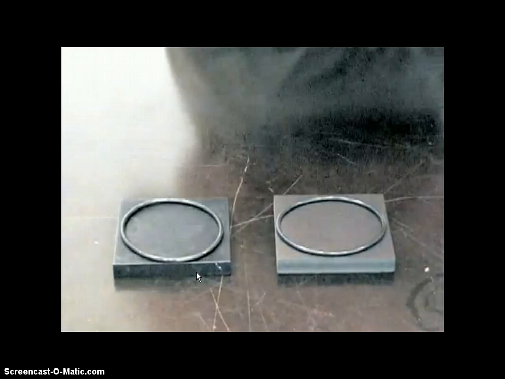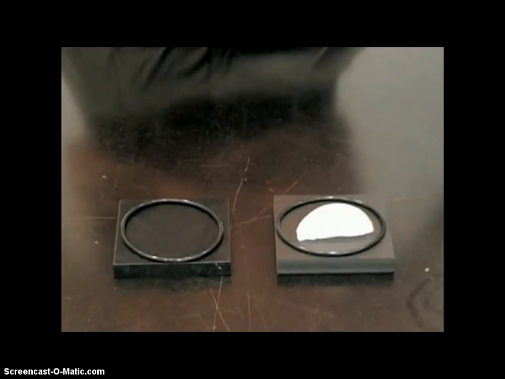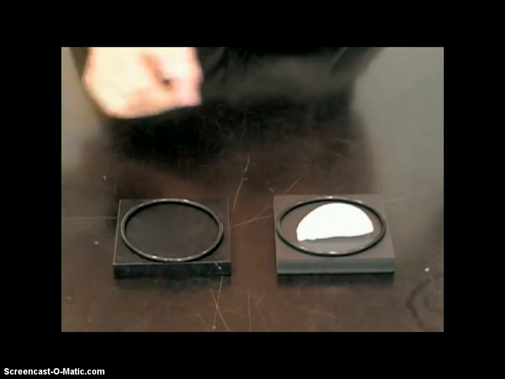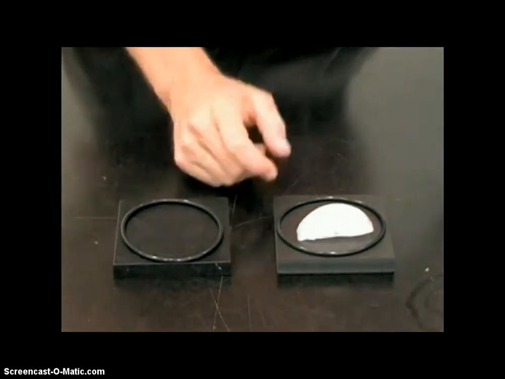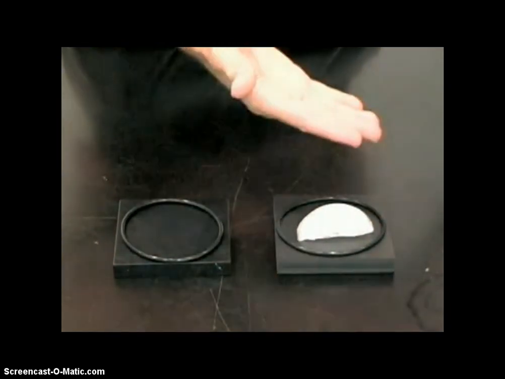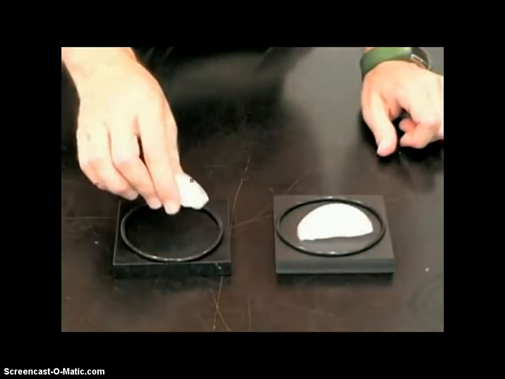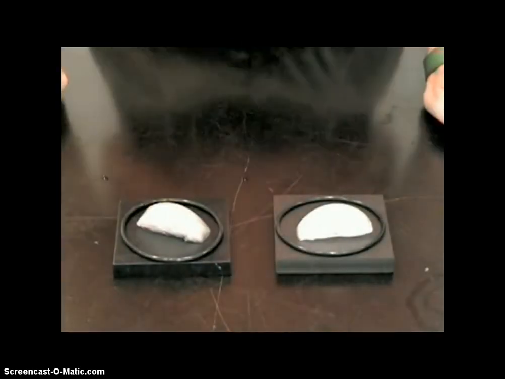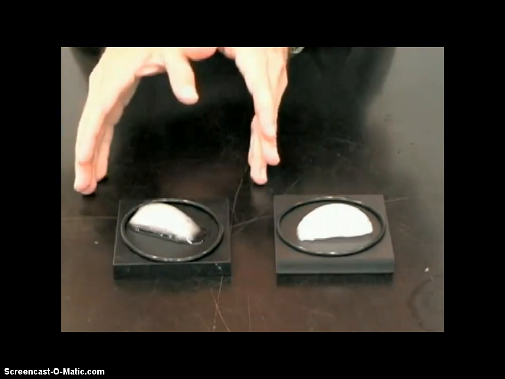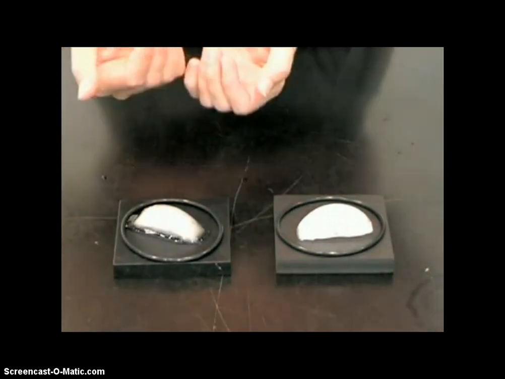To tell you ahead of time, the blocks are not made of the same material, but they are at the exact same temperature. So first we put ice on one block. Not much is going on, as you can see. But let's watch what happens when we put ice on a second block. Instantly, the ice on the second block starts to melt. And as I had said, these are at the same temperature.